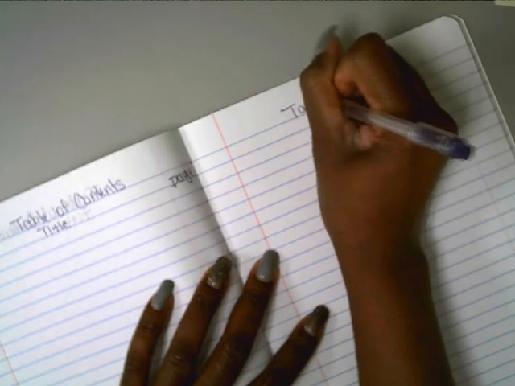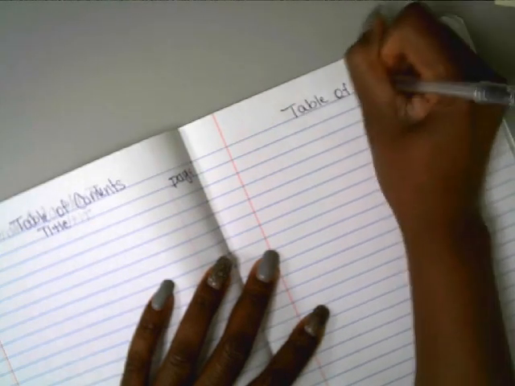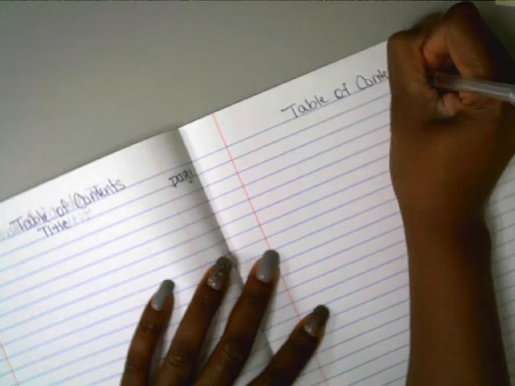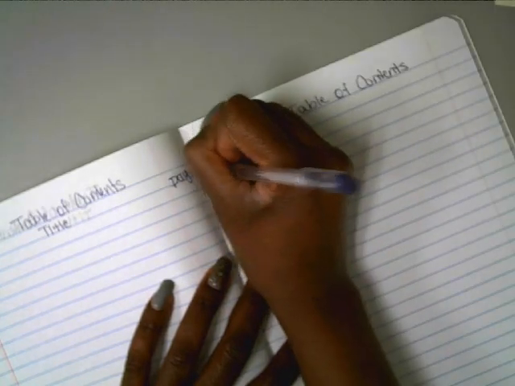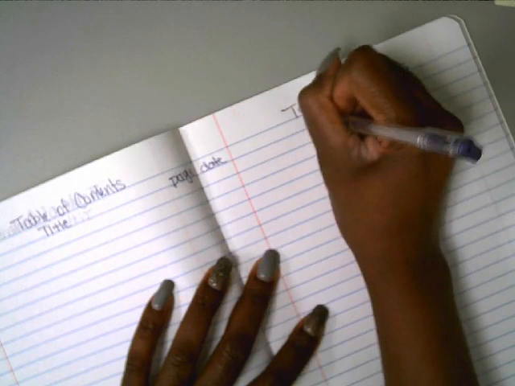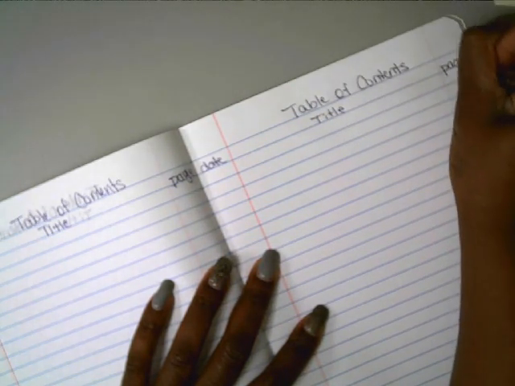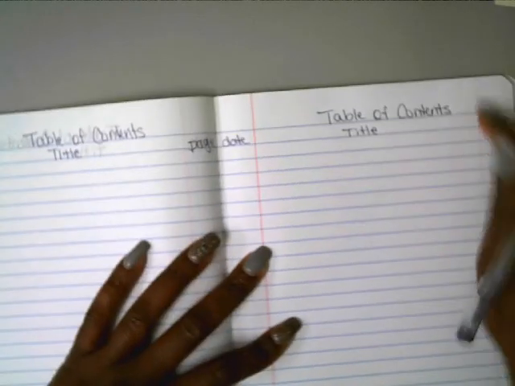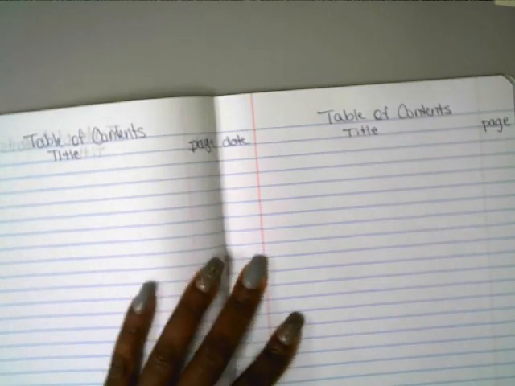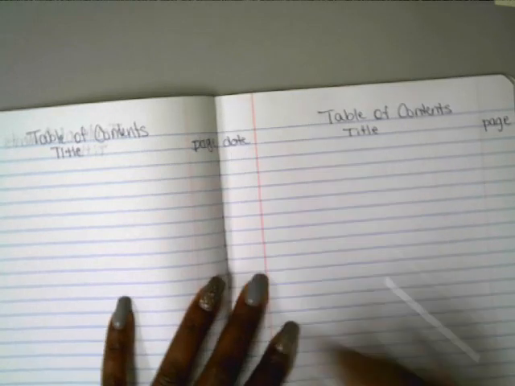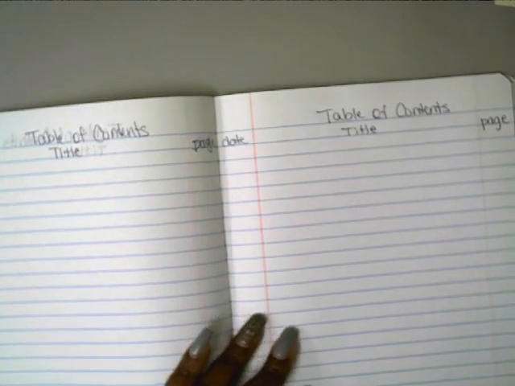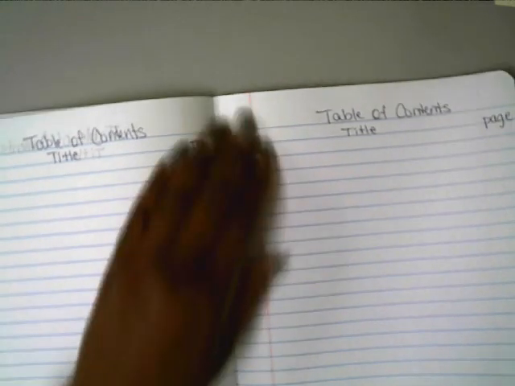Table of contents, date, title, and page. Again, making sure the word page is outside of the right hand side margin and date is on the outside of the left hand side margin, the red lines.